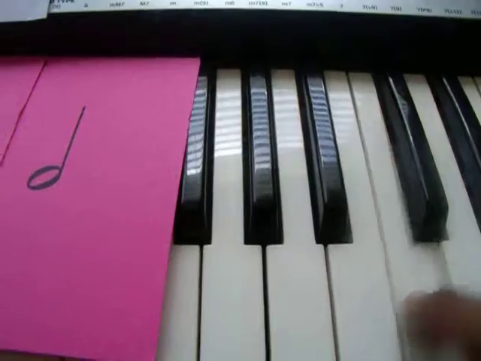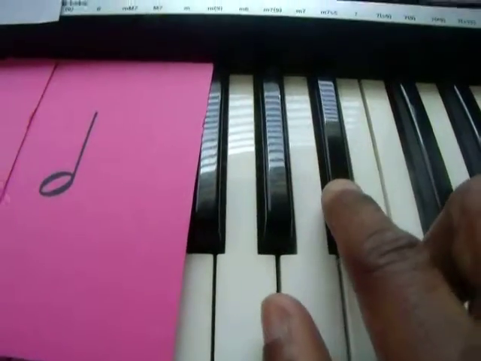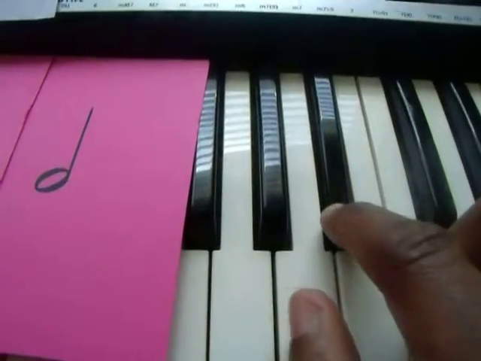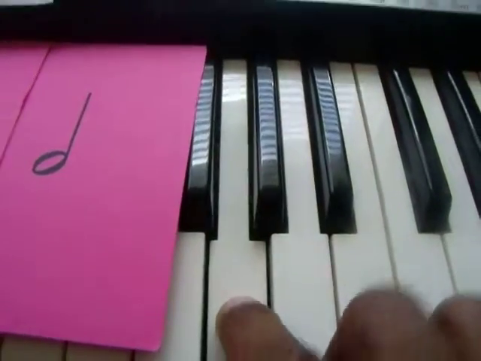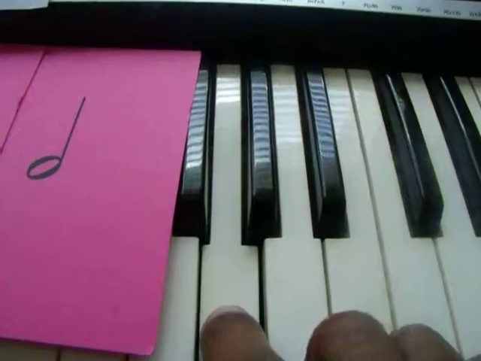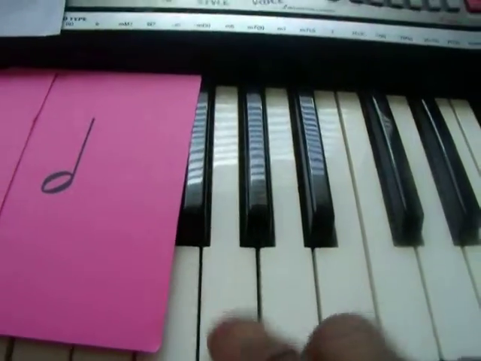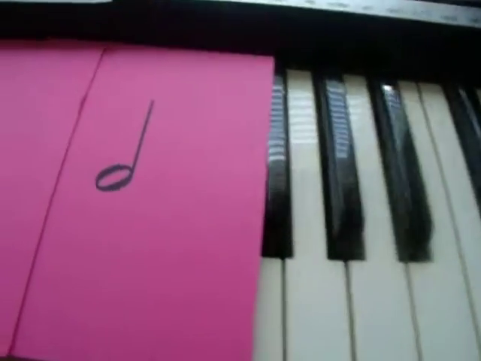I choose another note. 1, 2, 1, 2. Or 1, 2, 3, 4. 1, 2, 1, 2.